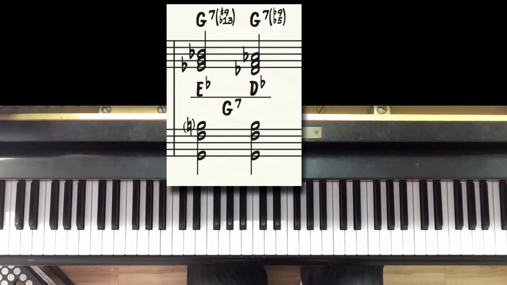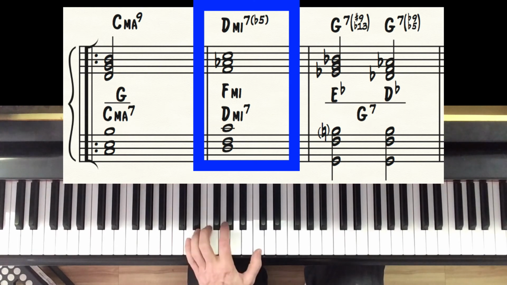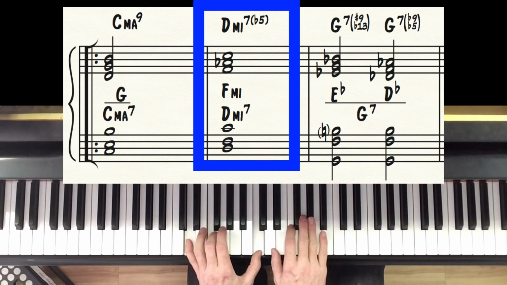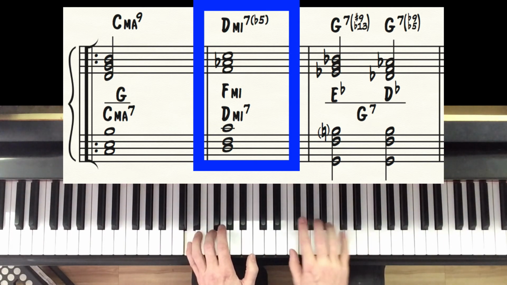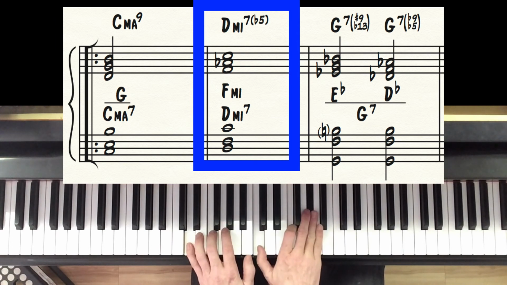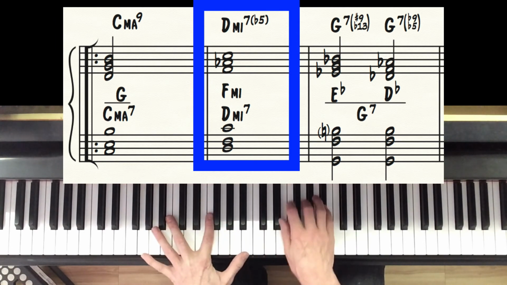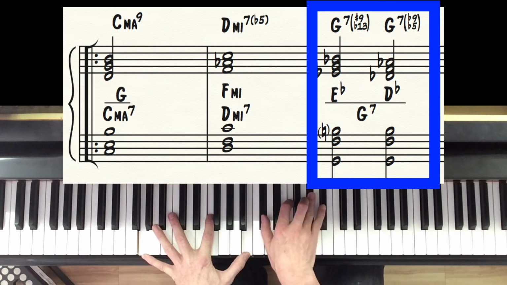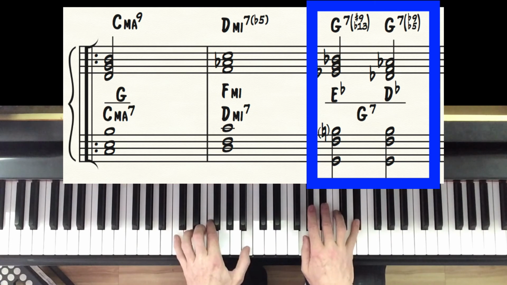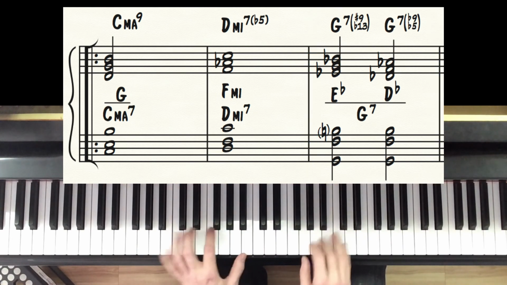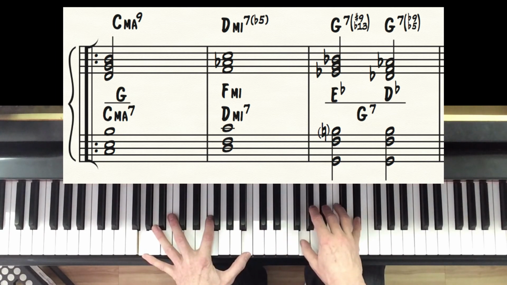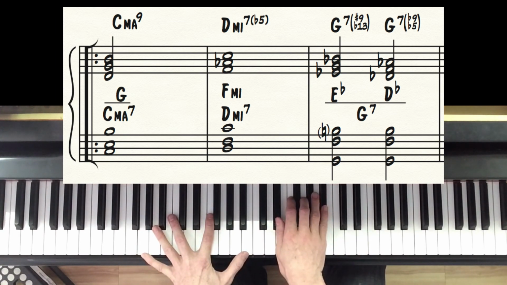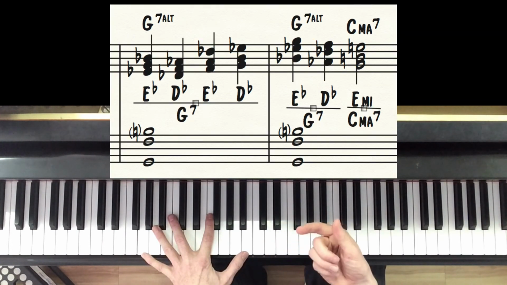So if I were to play a D half diminished chord, I need to think F minor. And then from F minor I go to E flat. Or D flat. So on the altered 5 chord, I alternate between these two major chords that are built on the flat 6 and the flat 5.